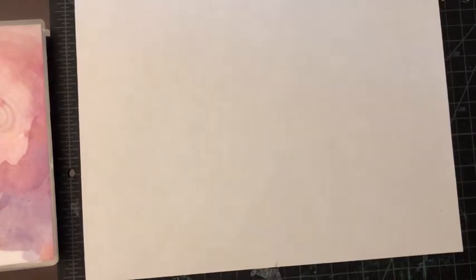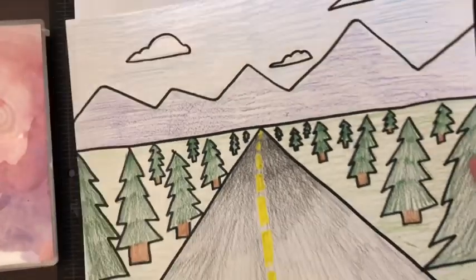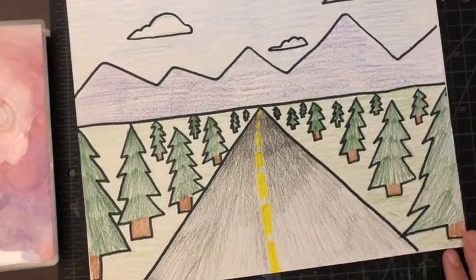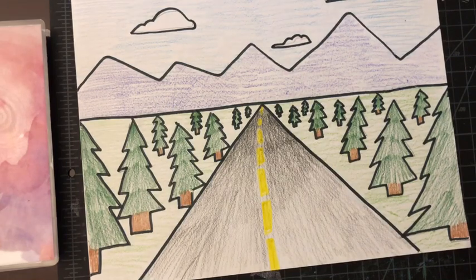So this week we are going to be learning something a little new. Well, it's actually very new. This is what we want our finished product to look like. This is called 1-point perspective.